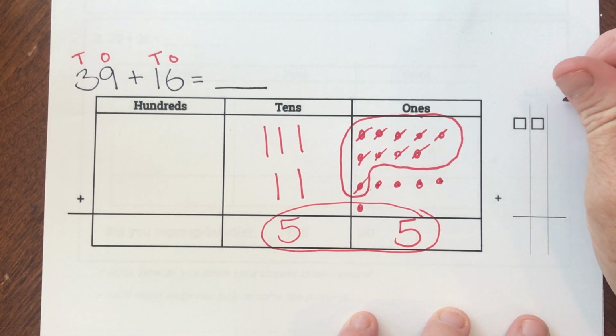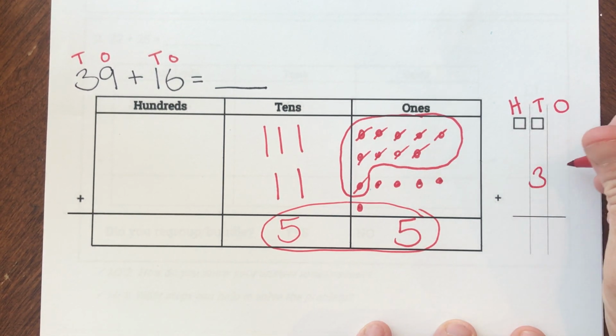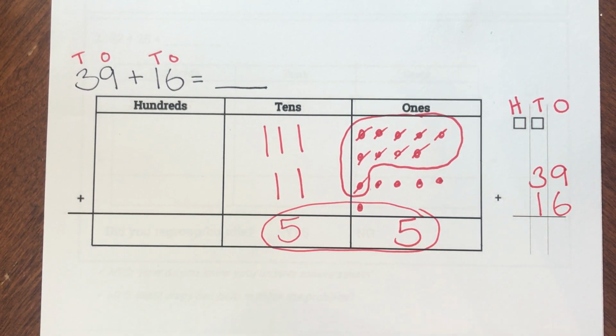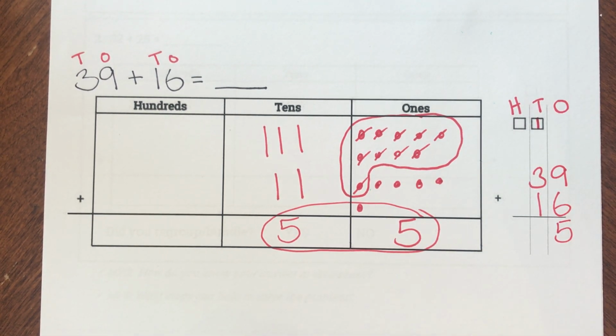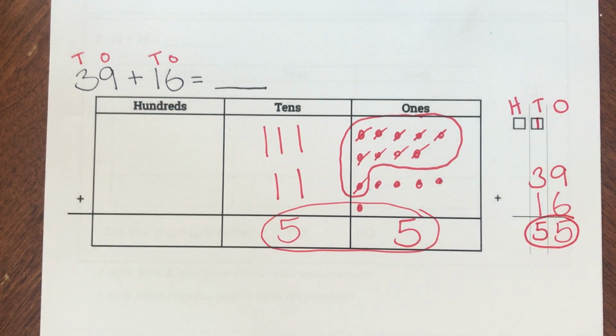Let's see this in working form. 1s, 10s, 100s. So my first add-in was 39. My second add-in is 16. So when I added 9 and 6, I got 10 plus 5. I actually got 15 total. But I put 5 here because I took 10 of them and added to the 10s column. So how many 10s did I have then? 1, 2, 3, 4, 5 10s. So my sum is 55.